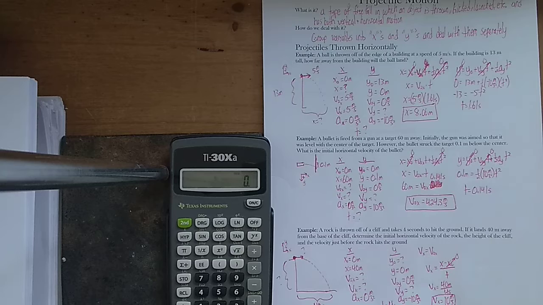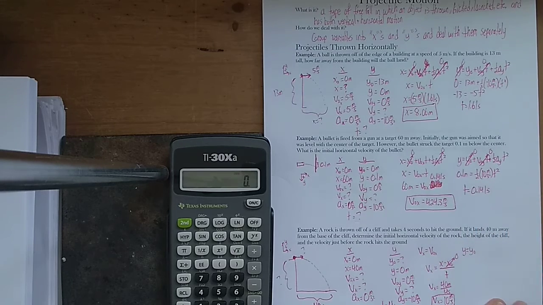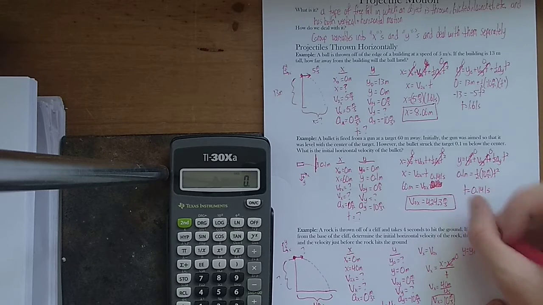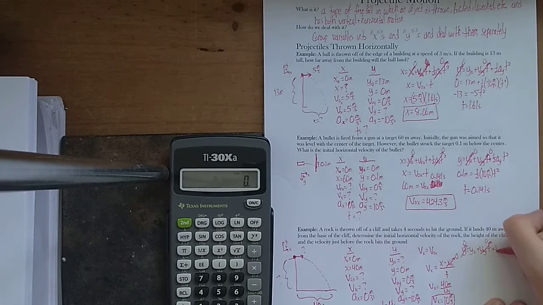Well, let's see. It falls for 4 seconds. This one should be pretty straightforward. We know the final position is 0. We know the initial velocity in the y direction is 0. We know that the acceleration in the y direction is negative 10 meters per second squared.